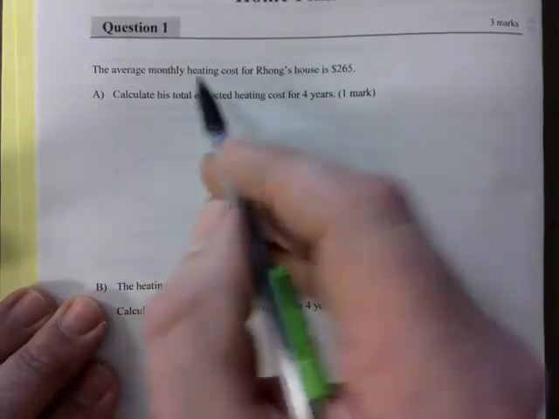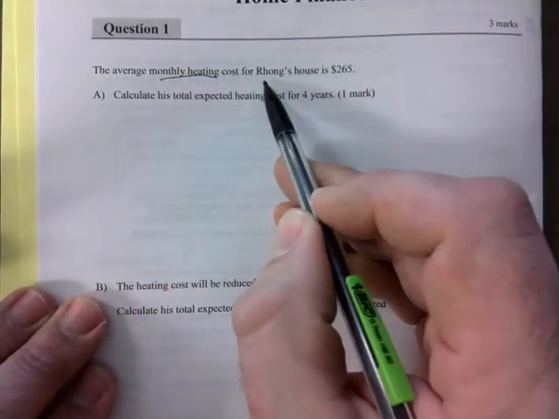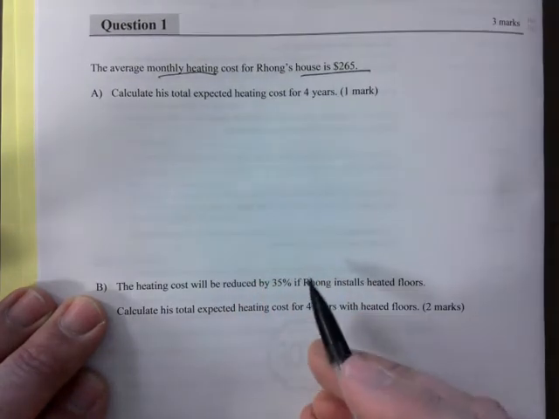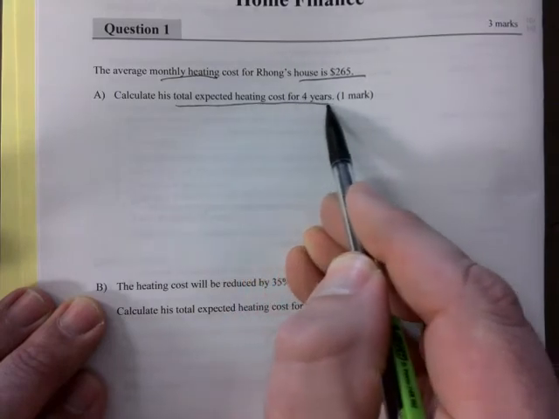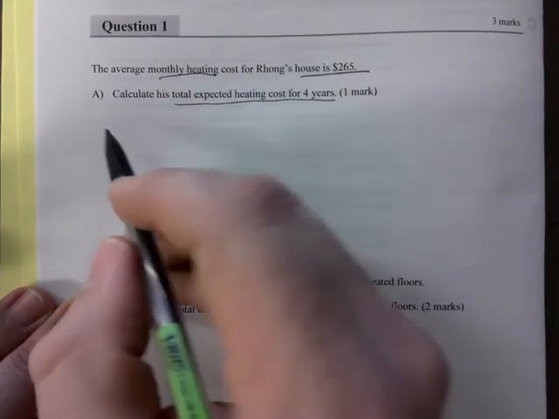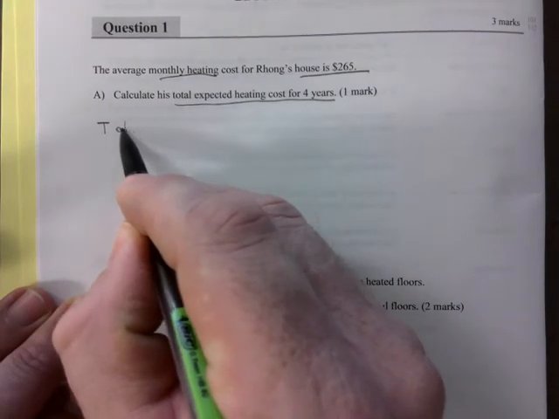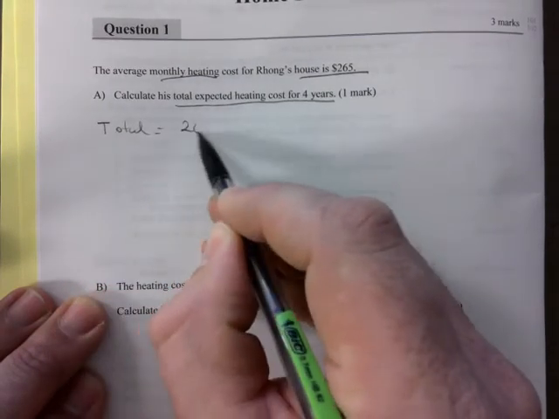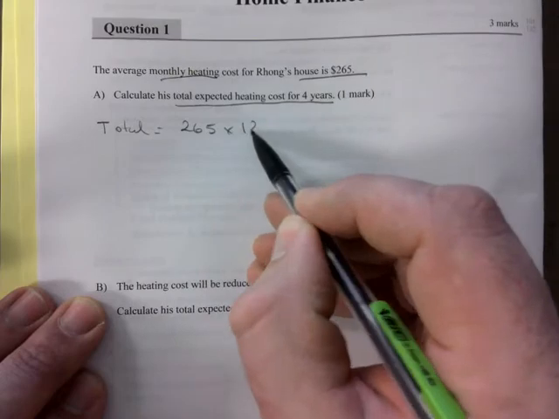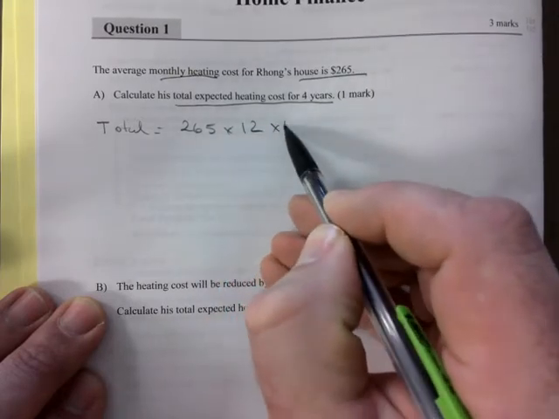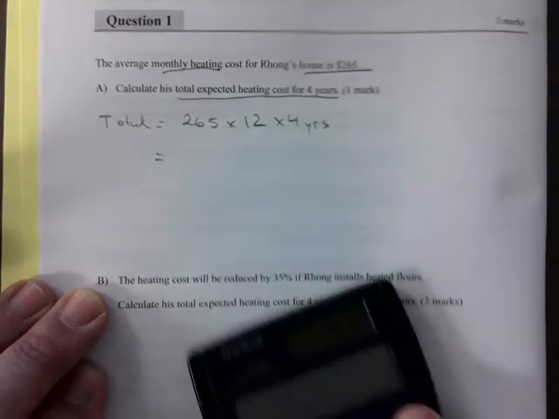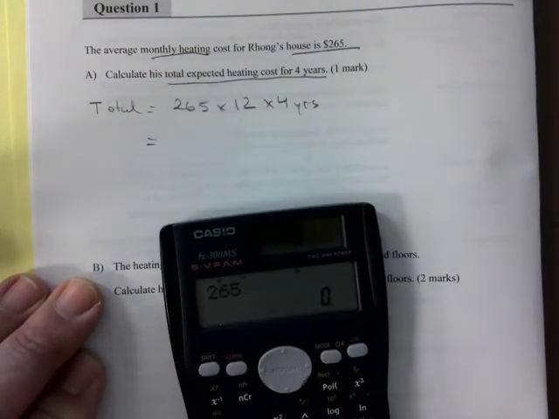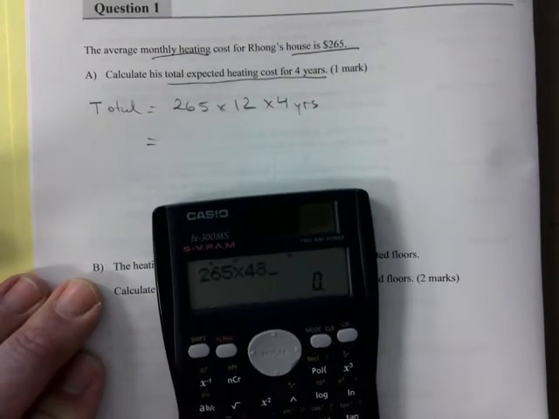The average monthly heating cost for Rong's house is $265. Calculate the total expected heating cost for 4 years. So this is almost like the total you paid. You would just go payment, and it's 12 months in a year, right? Times 4 years. That should be a home run. Okay, so it's basically 265 times 48.